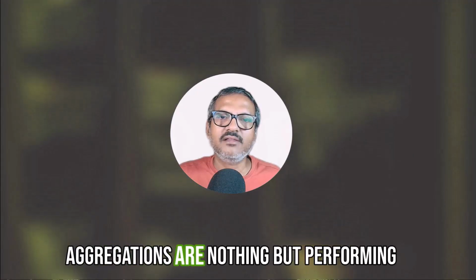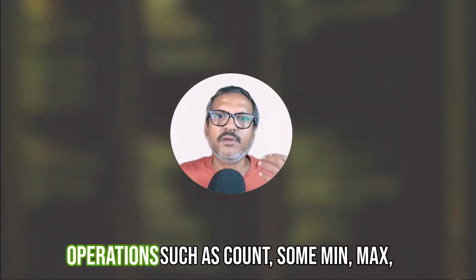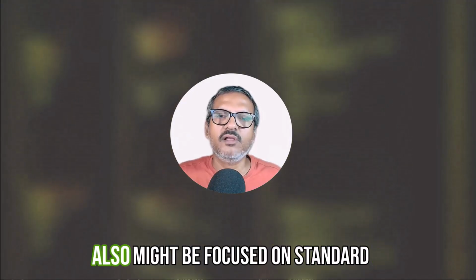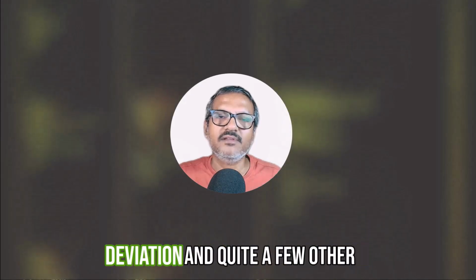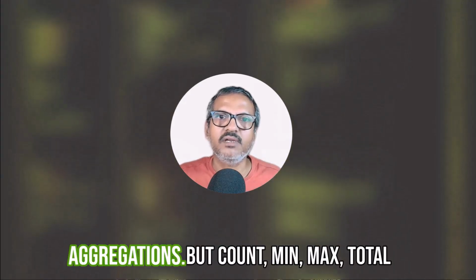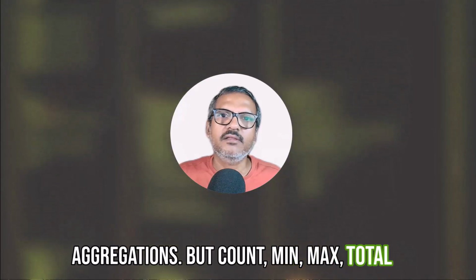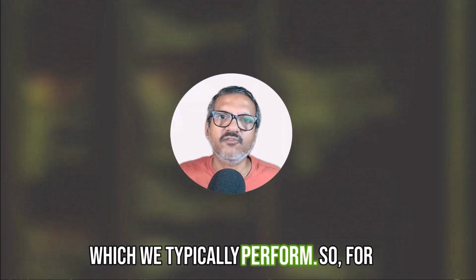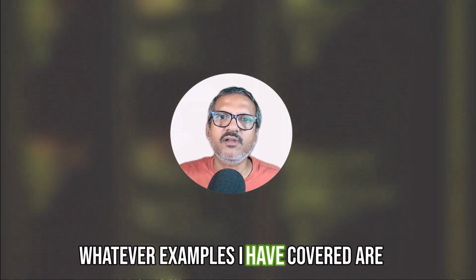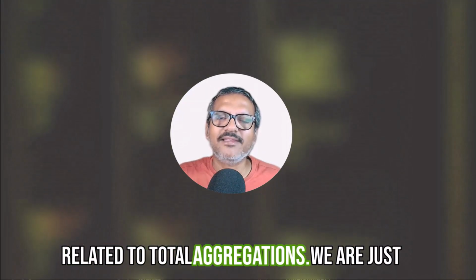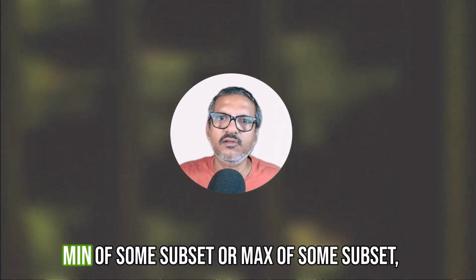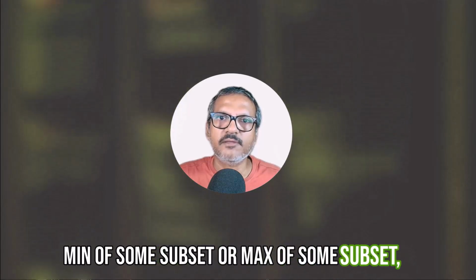So aggregations are nothing but performing operations such as count, sum, min, max, average. When it comes to a bit advanced, we also might be focused on standard deviation and quite a few other aggregations. But count, min, max, total and average are the common aggregations which we typically perform. So far, whatever examples I have covered are related to total aggregations. We are just talking about total count or total sum or min of some subset or max of some subset, and so on and so forth.